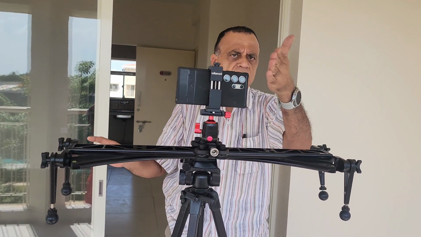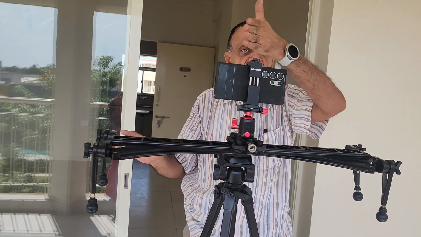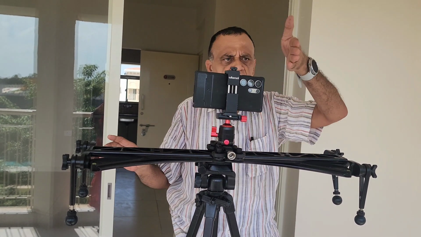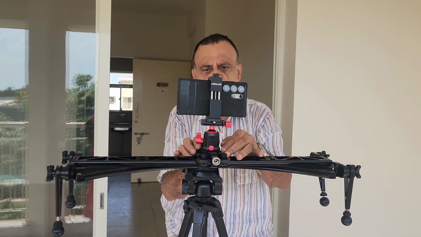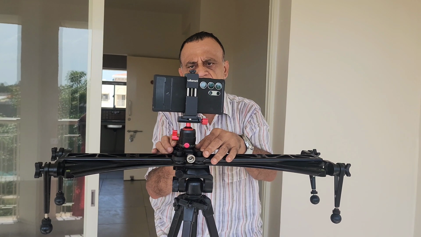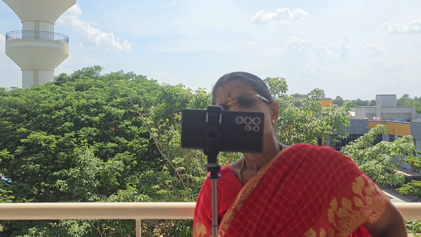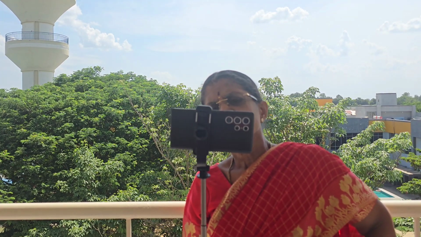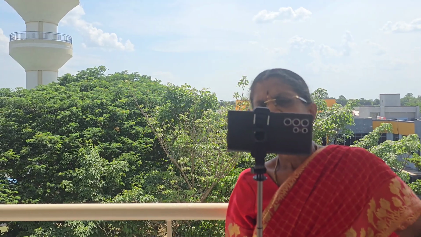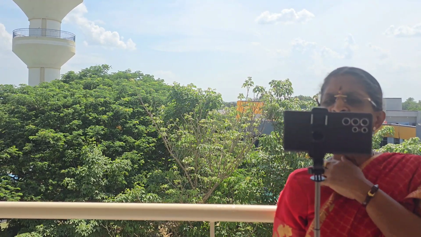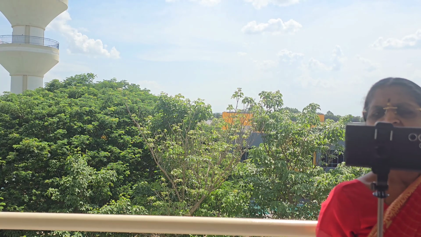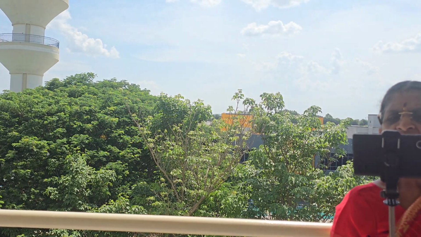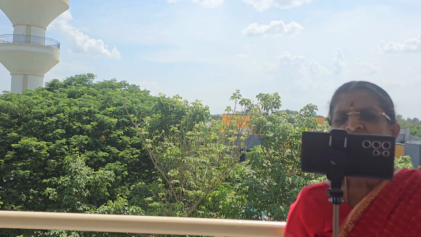This is a linear translation mode, moving from side to side. So I hold the slider carriage with both hands, and this is a simple panning move from side to side, once again, side to side, once again.